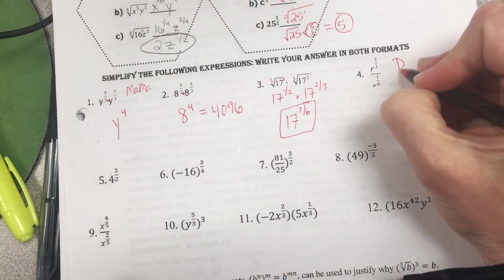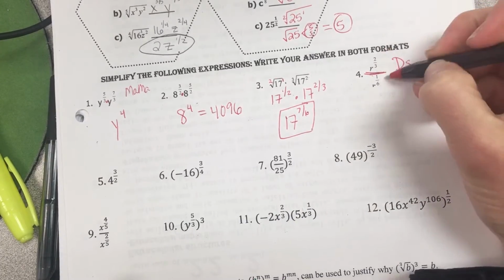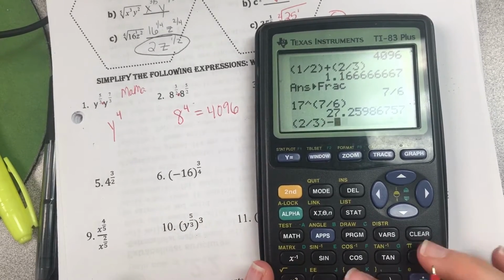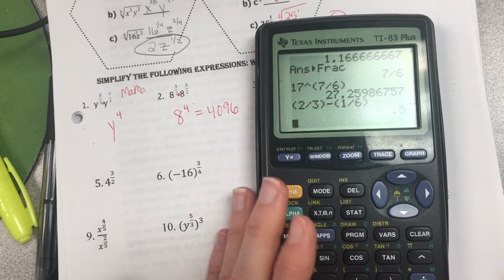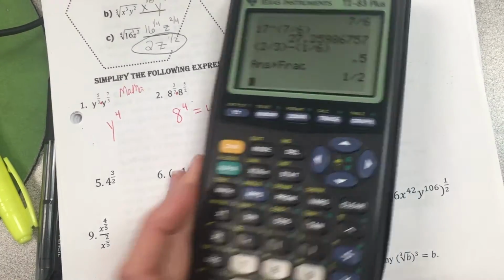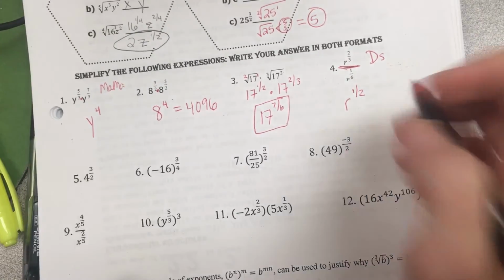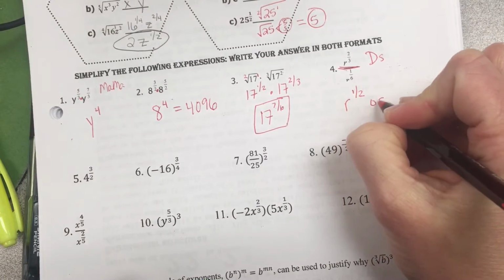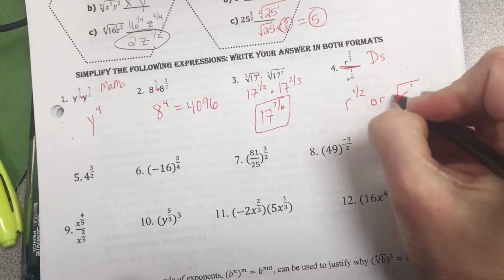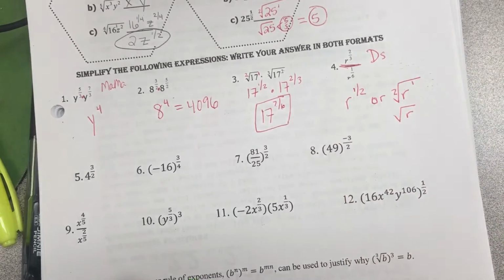All right, number 4, this is the DS rule. When you're dividing, you subtract your exponents. So I'm going to subtract 2/3 minus 1/6, which gives me 0.5, which is 1/2. You can do math, enter, enter. So this is r to the 1/2. Remember, another way that you might see this answer is r to the first power and the square root. So the square root of r.